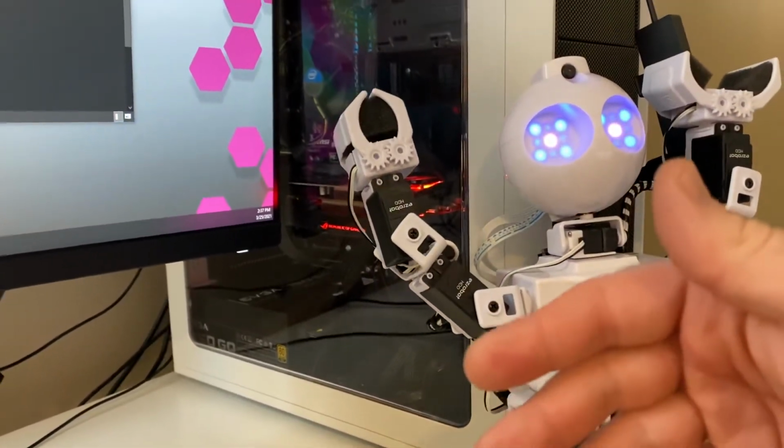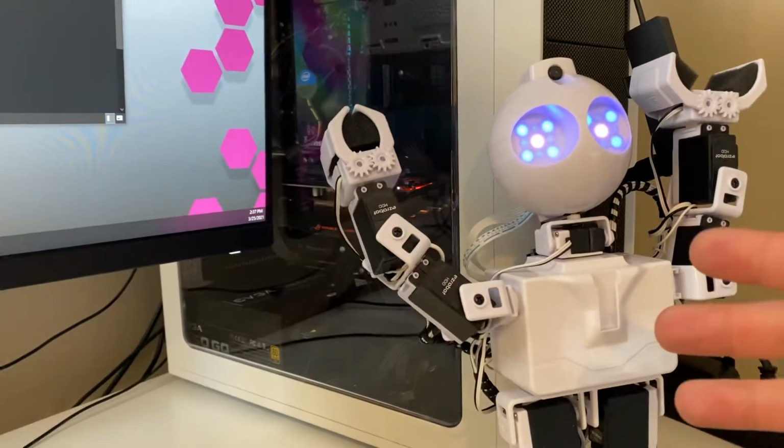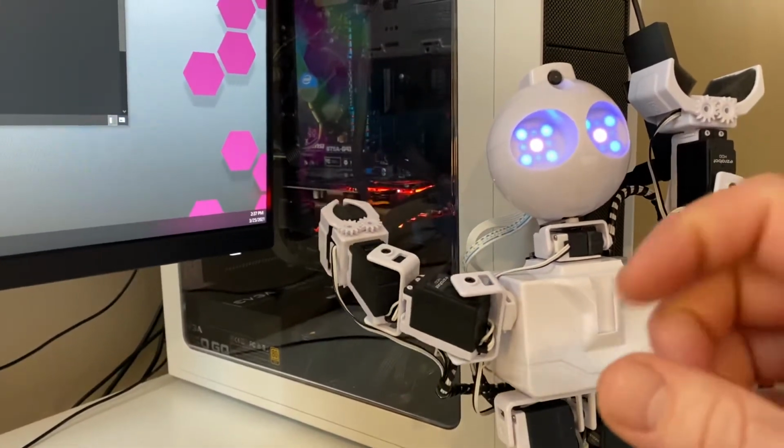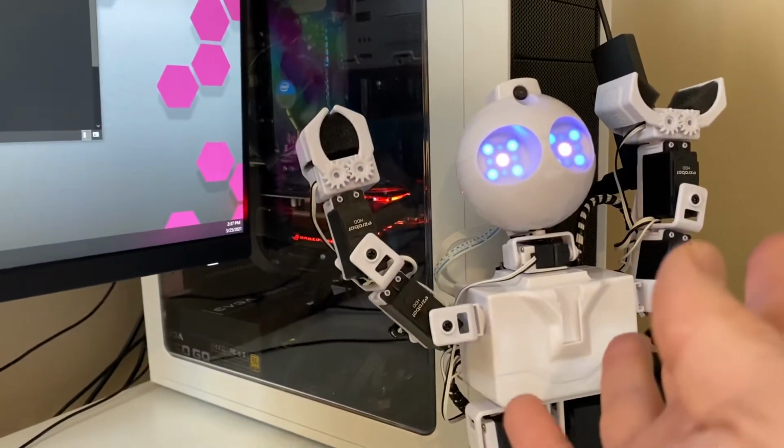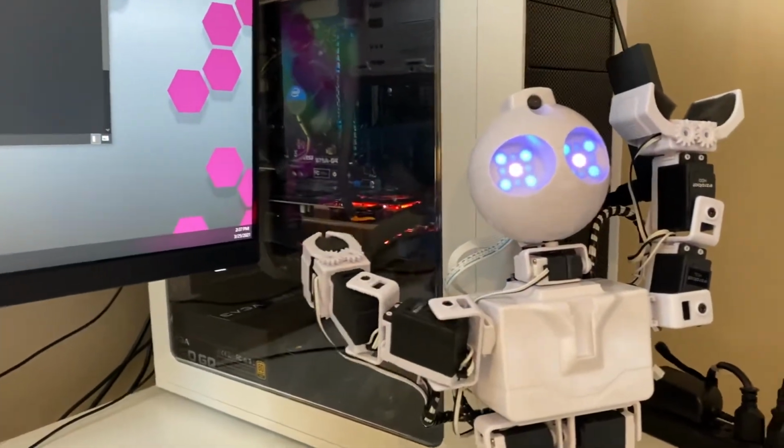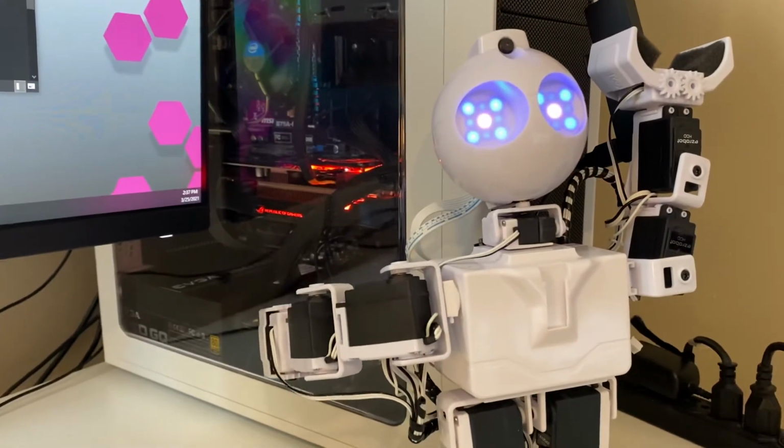So the number of positions in Arc reflects how many positions there are between the minimum and maximum output of a servo shaft. The number inside of Arc is not the number of degrees that the robot moves into. Well, there you have it.